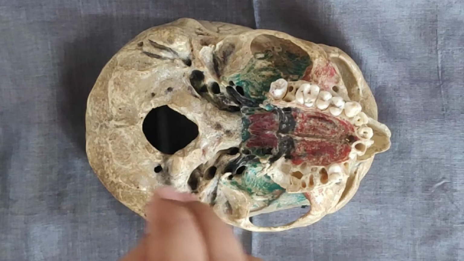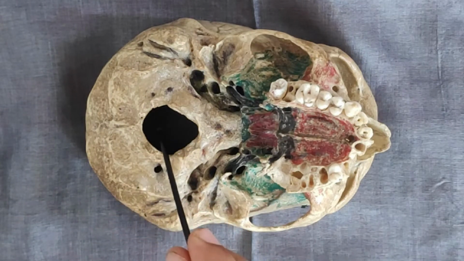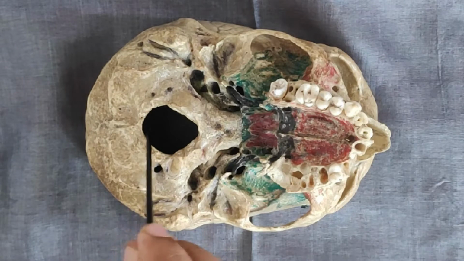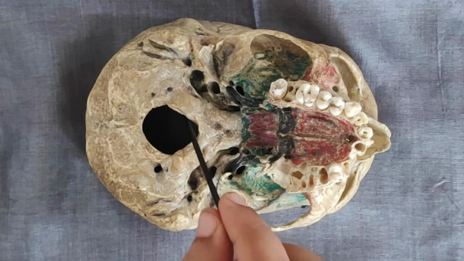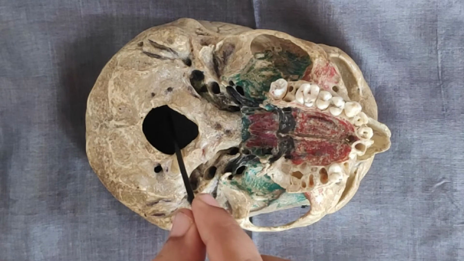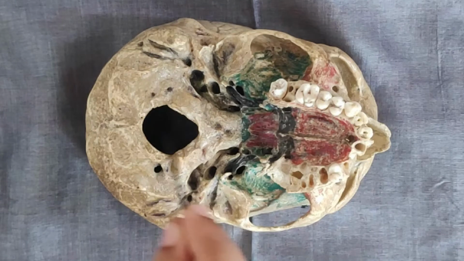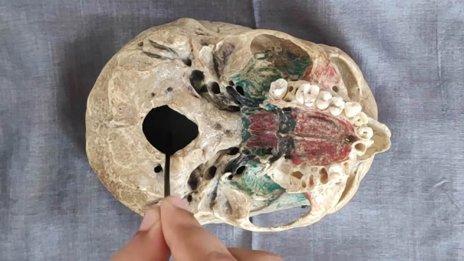First, the foramen magnum. It is oval in outline, clearly visible, wider behind than in front, and it communicates the posterior cranial fossa with the vertebral canal. It measures 3.5 cm anteroposteriorly and 3 cm transversely.